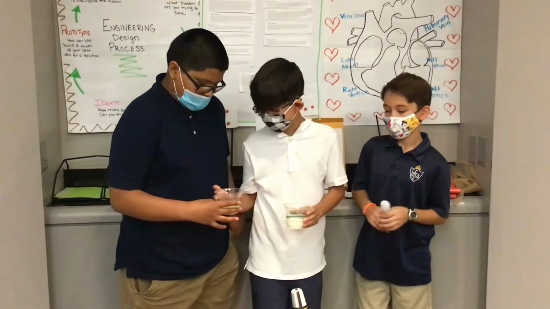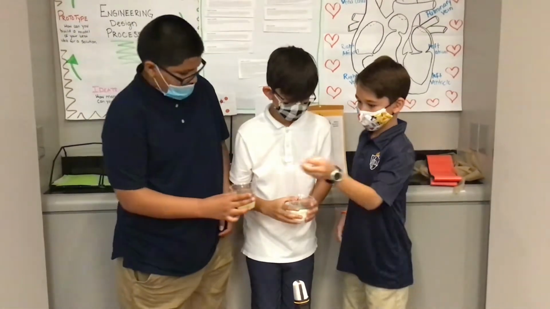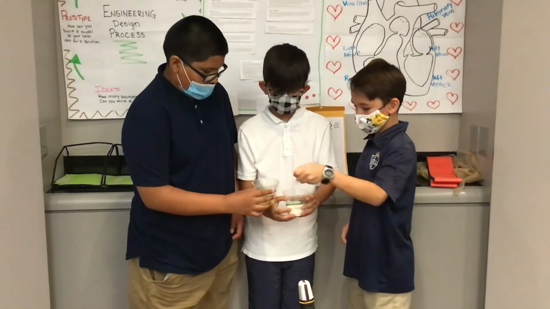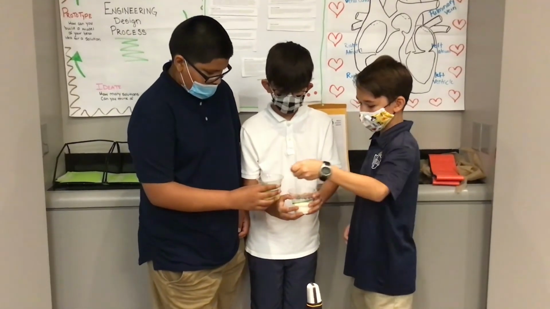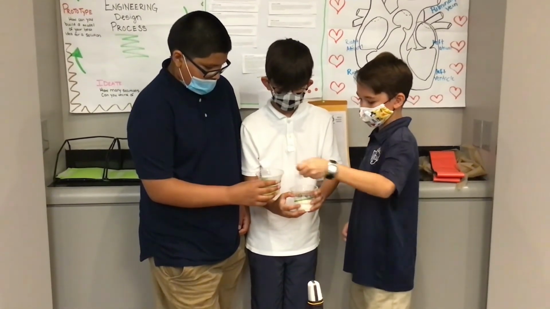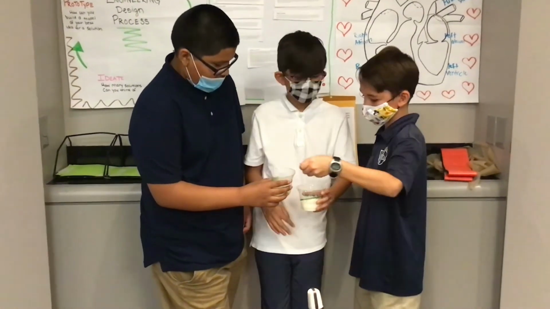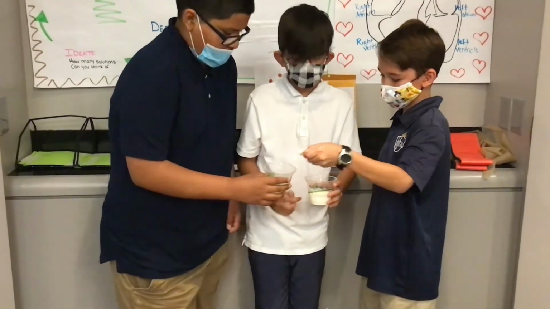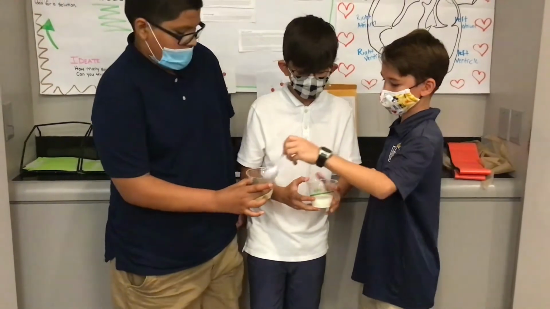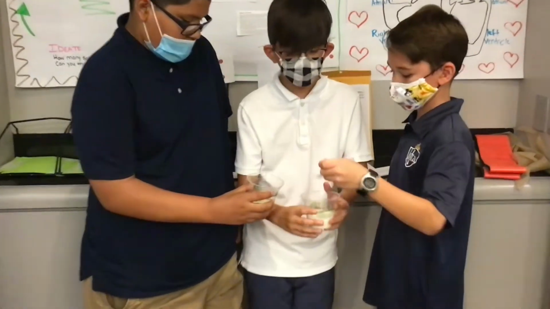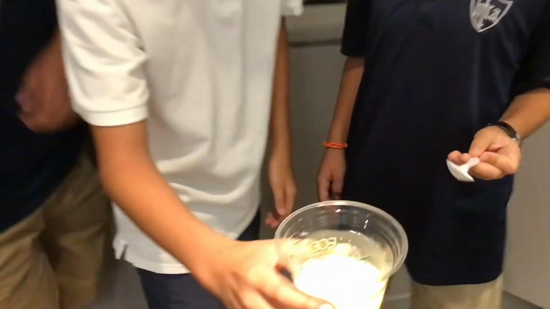So when you get hemotoxins in you, what happens is your blood gets clogged. It affects your blood, and it can lead to blood clotting. So this is what it looks like. It turns chunky.